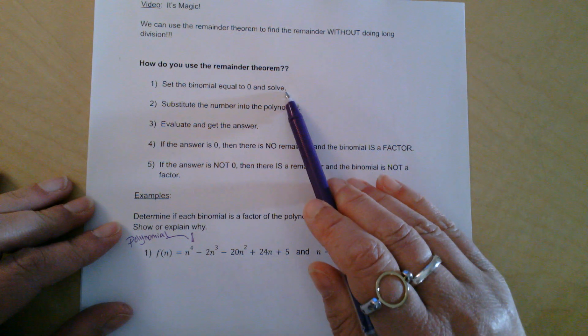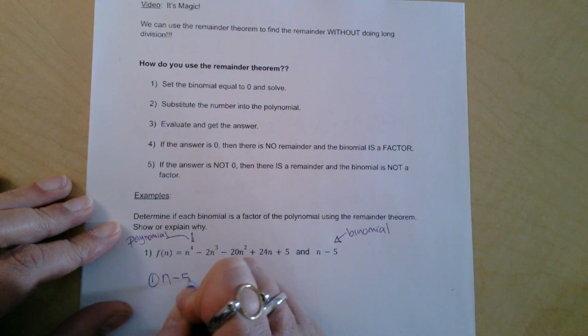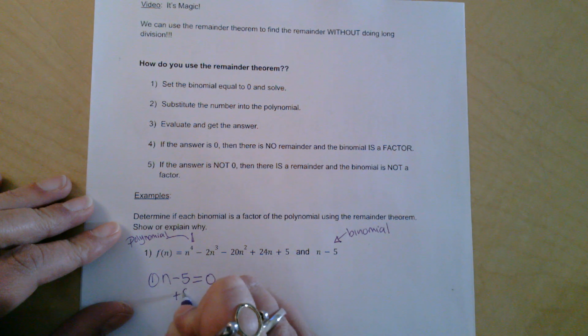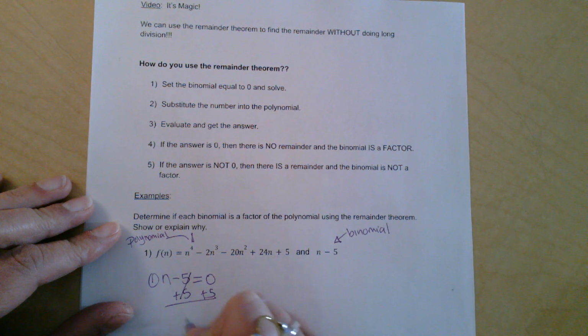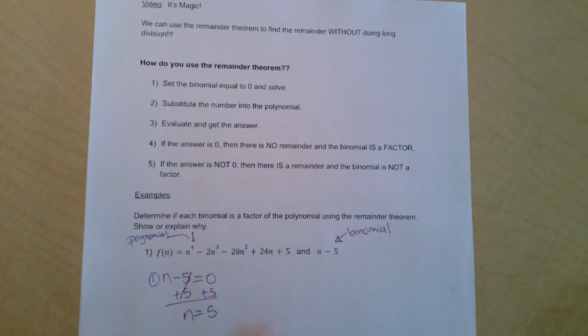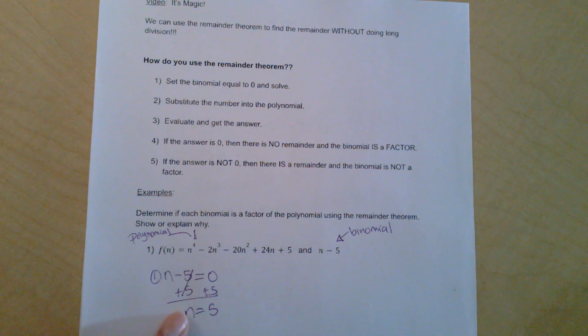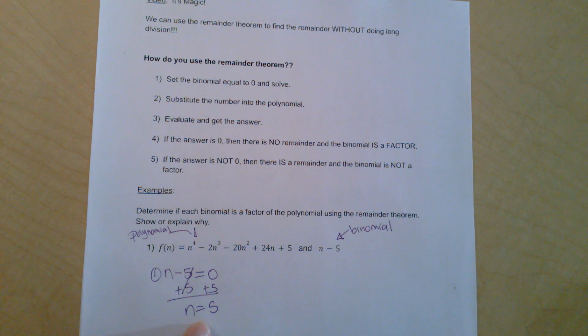So let's first set the binomial equal to 0 and solve. So we have to take n minus 5, set it equal to 0, and then use our inverse operations to solve. Or if you know that it is going to be the opposite, that's fine. Just be careful because this might be 3n minus 5. So the surefire way not to mess up is just to have it equal 0 and solve. So we're going to have n equals 5.